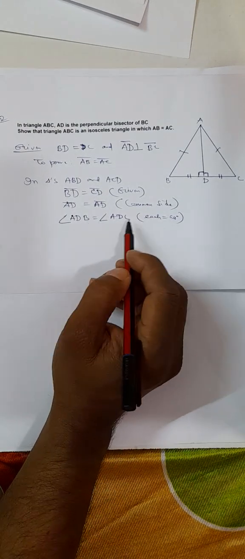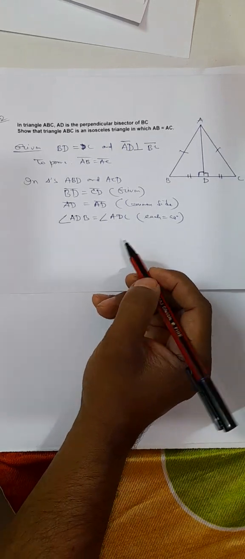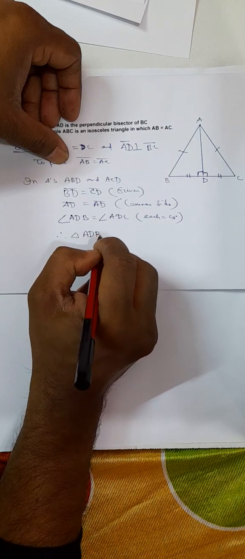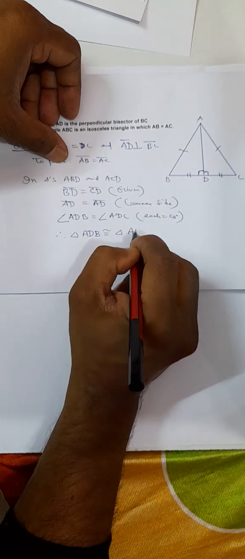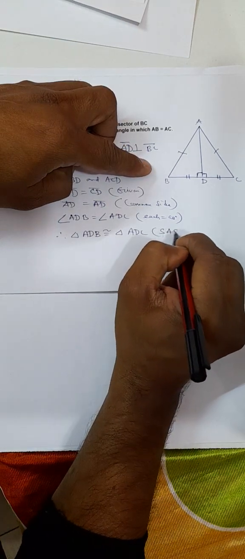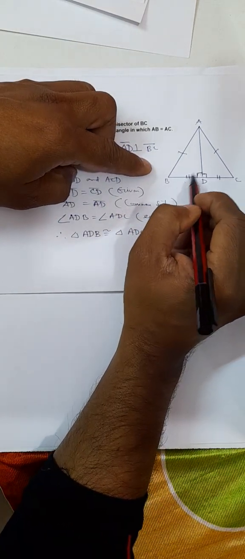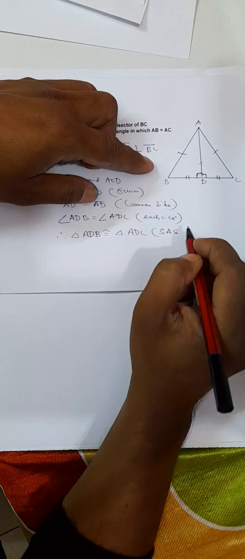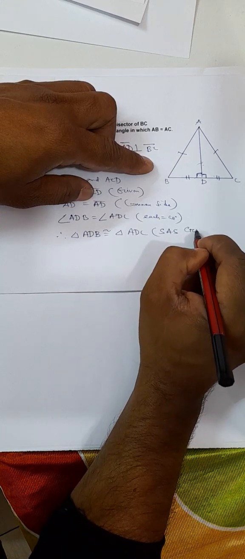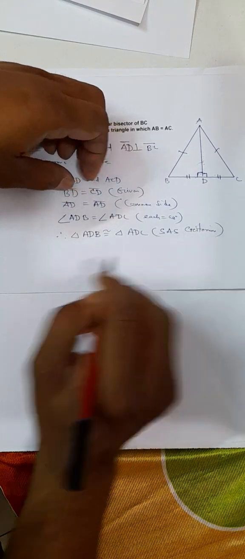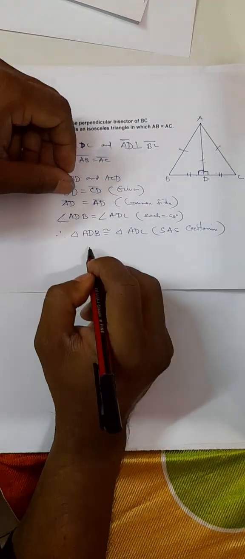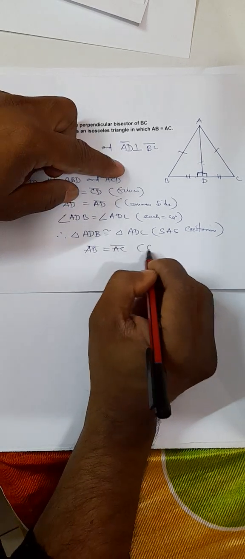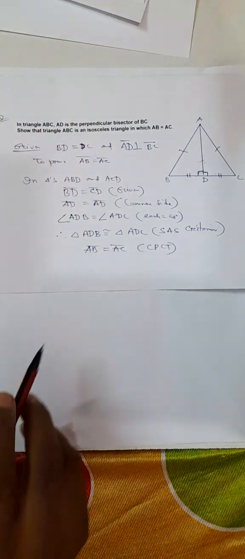They are right angles, right? Therefore, triangle ADB is congruent to triangle ADC by SAS, side angle side: two sides and included angle are equal. So by SAS criterion, these two triangles are congruent. Now in congruent triangles, corresponding parts are equal. AB equals AC by virtue of CPCT. Corresponding parts of congruent triangles are equal.